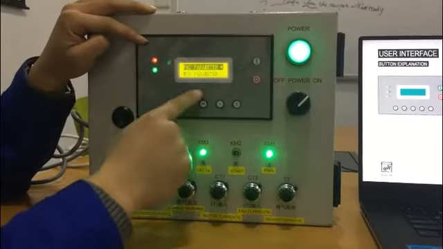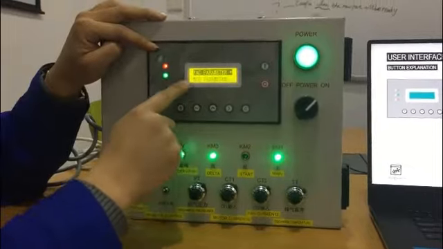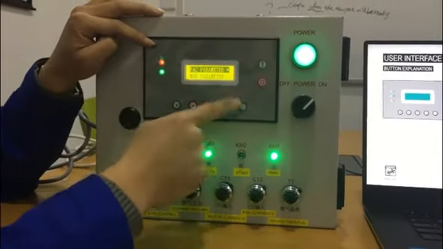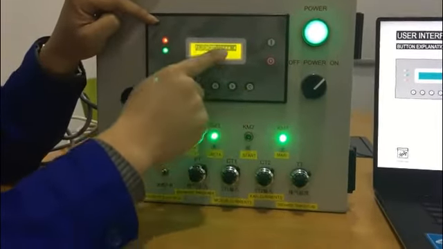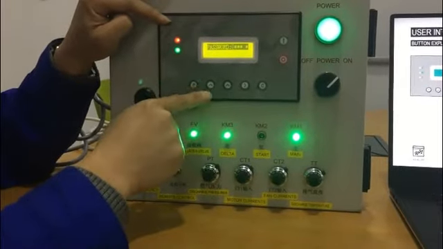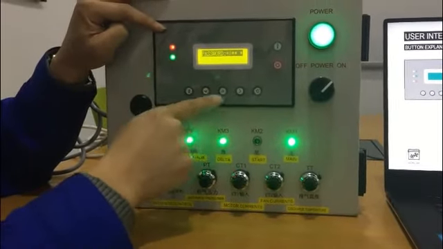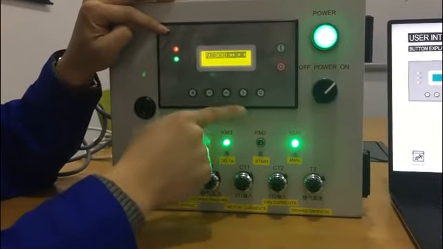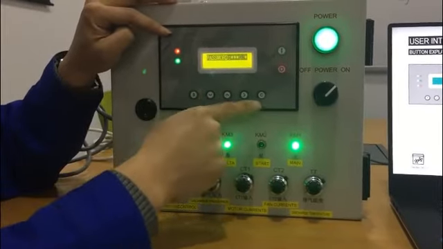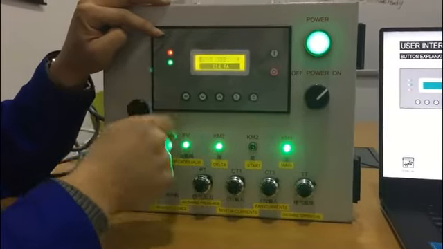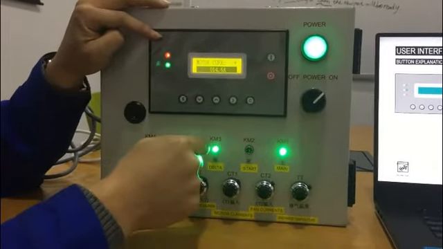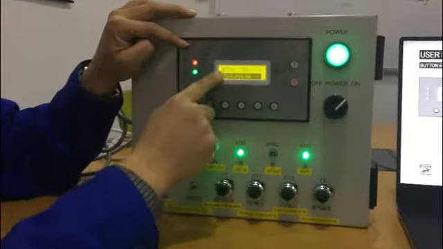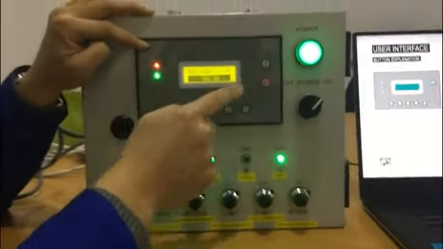For example, if you want to enter into the factory parameter, input the password 9320 and confirm it, you can see we set motor current and fan current.